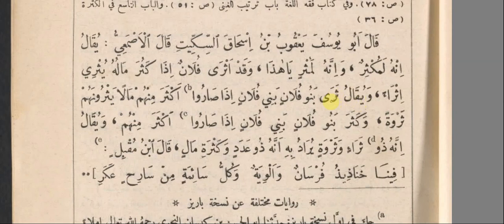Yuqal here means it is said, and they would say. That's the meaning of yuqal. So it's possible to say it this way.